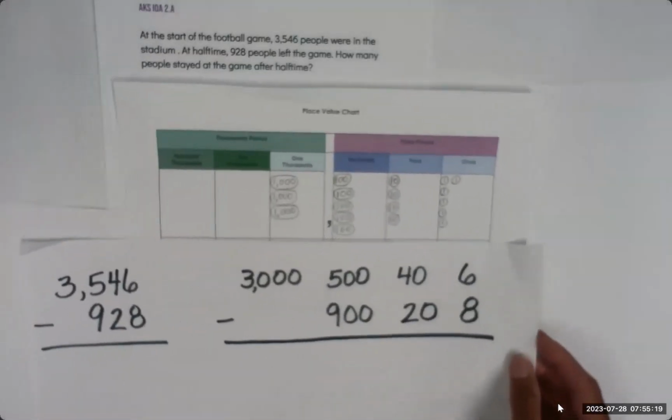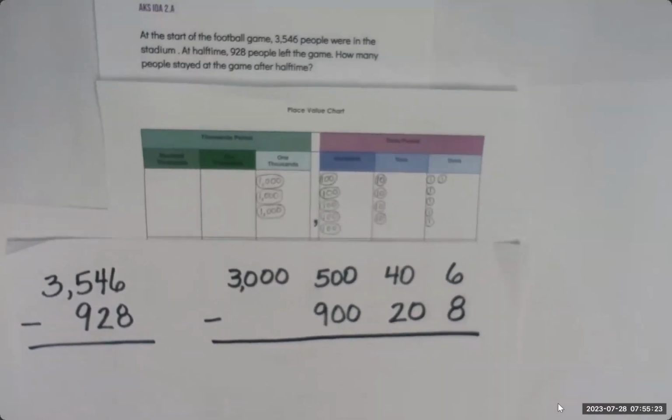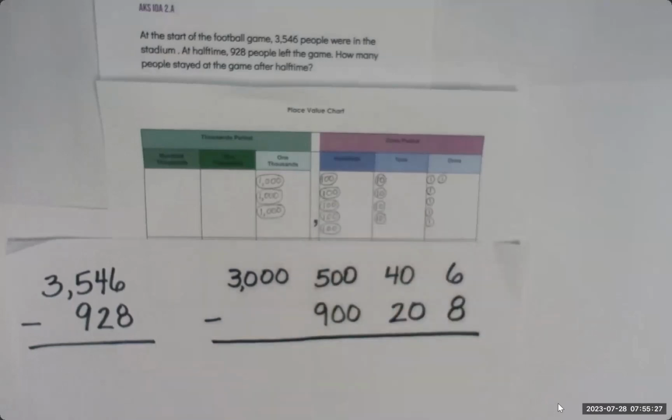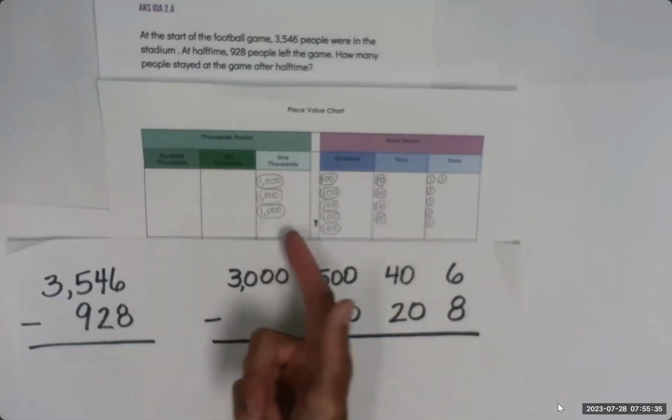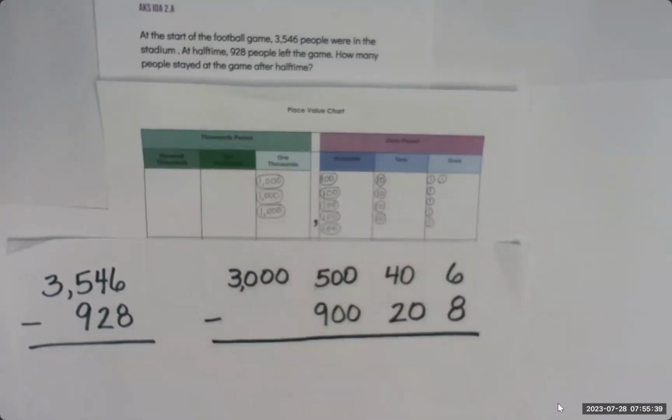So students may begin doing some problem solving like this. They may actually draw place value discs and move to this representational pictorial model on a place value chart. These place value discs that are drawn are the same representation as using the actual concrete discs.